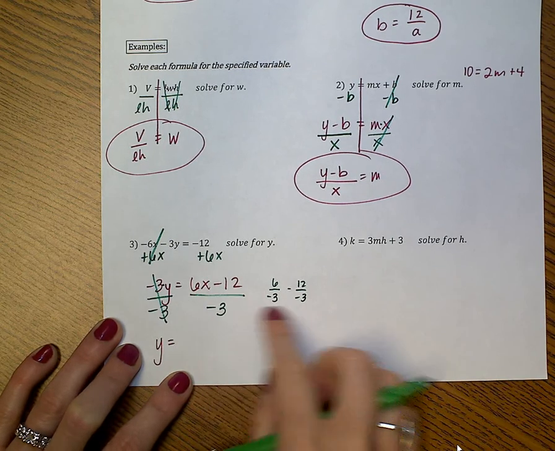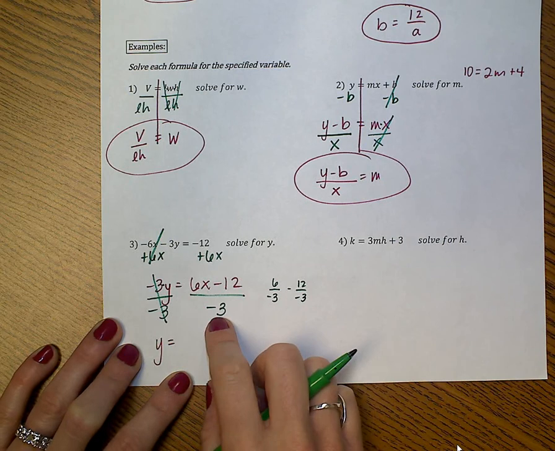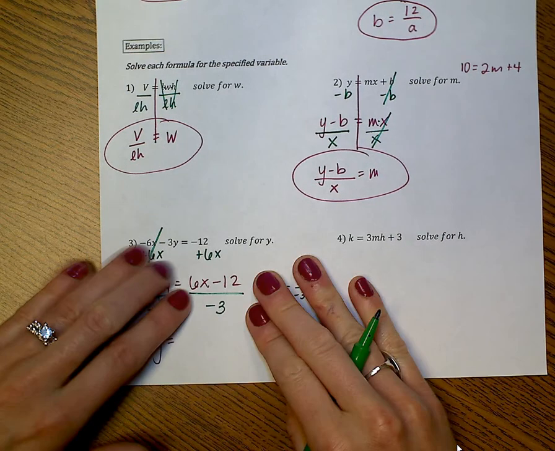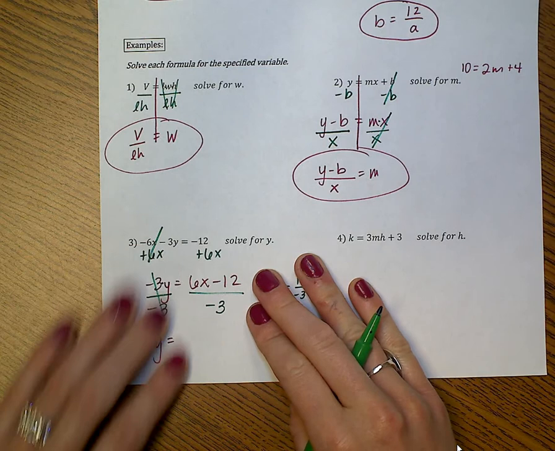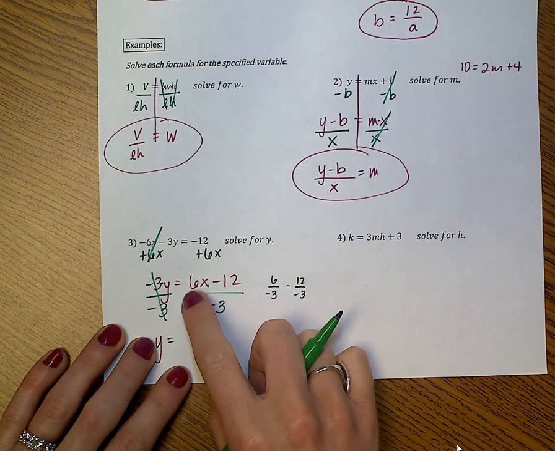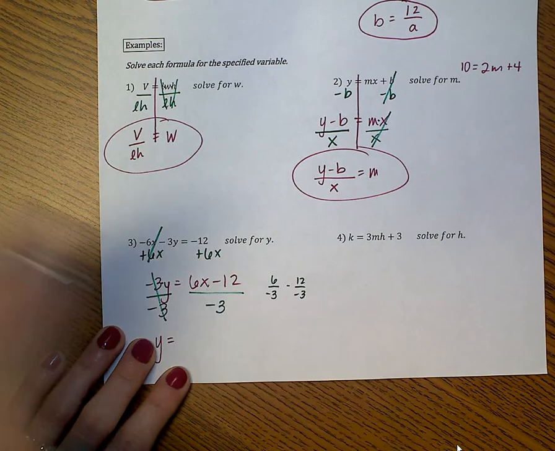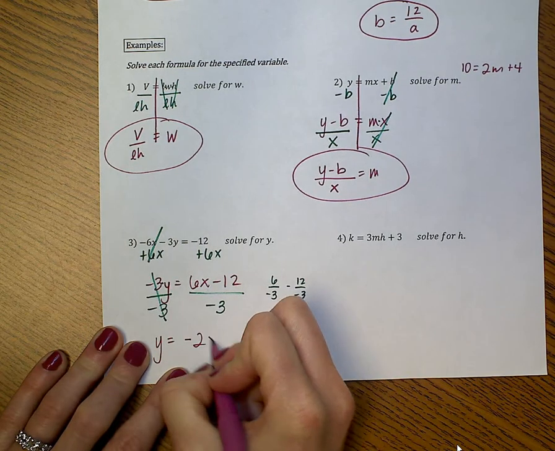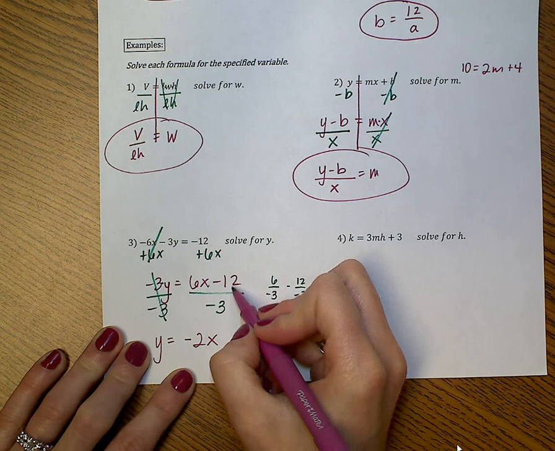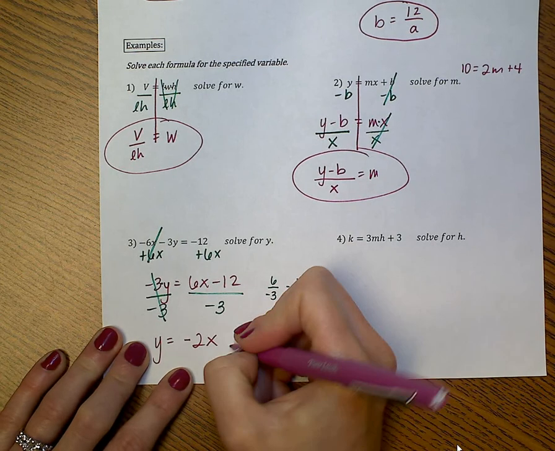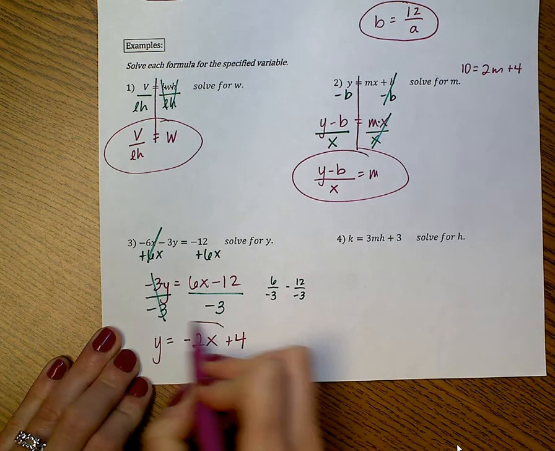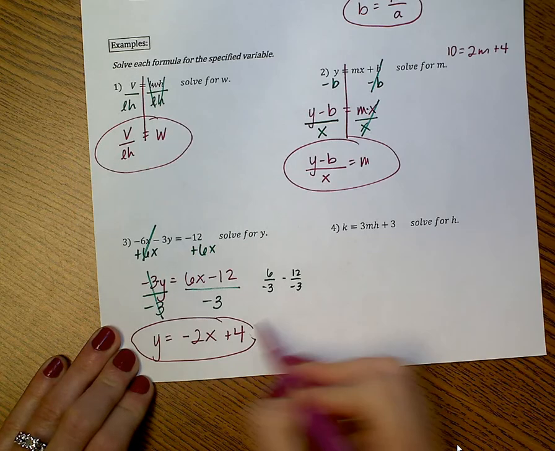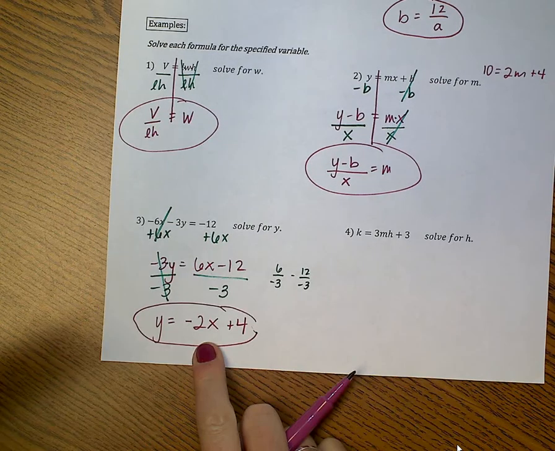Basically, you need to be aware of this because I can make this better. Instead of just leaving it 6x minus 12 over negative 3, I can actually divide these two top numbers by negative 3 and come up with an answer of 6 divided by negative 3 is negative 2x. And then negative 12 divided by negative 3 is positive 4. So that is the best possible answer.